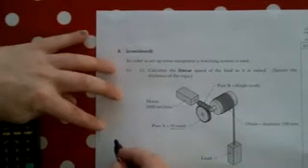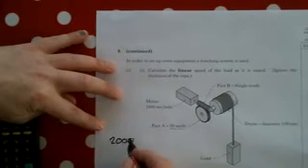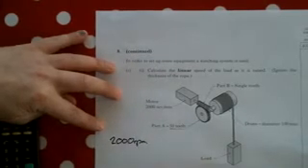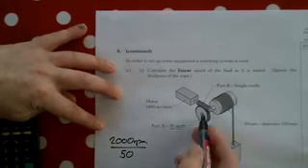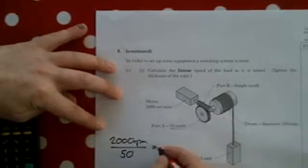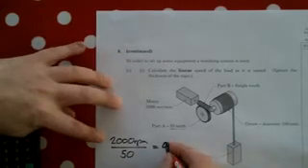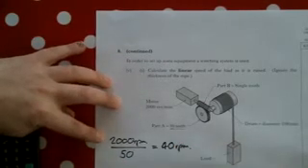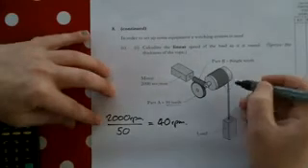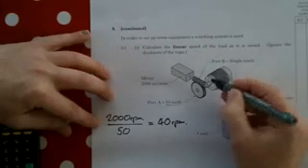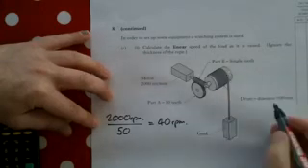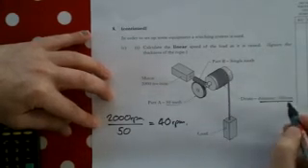So the way that we can show this is the 2000 RPM of the motor divided by 50 gives us the speed of the winding drum, which equals 40 RPM. Okay, now the rope is around the circumference, so we need to know the distance of the circumference. The diameter is given to us as 100.